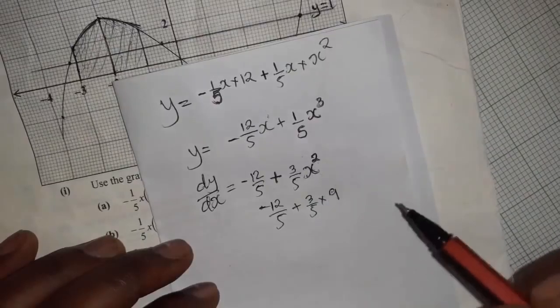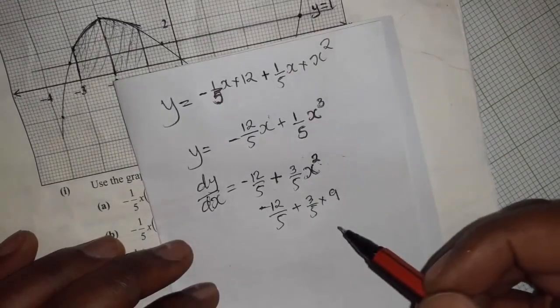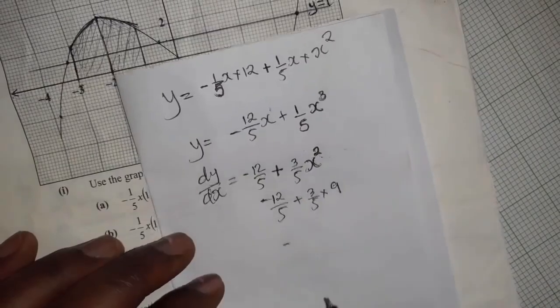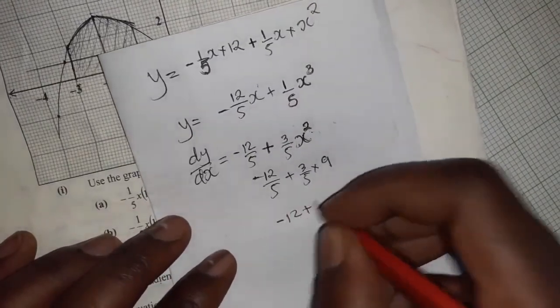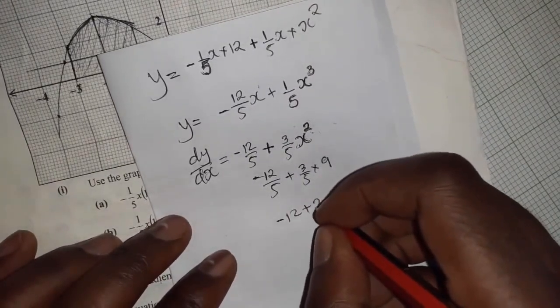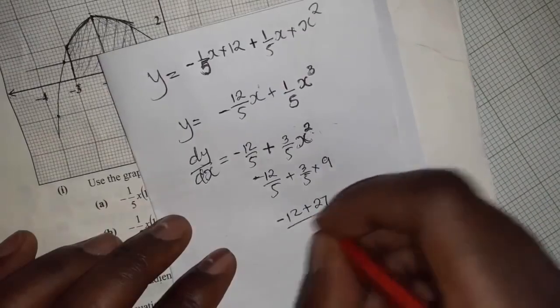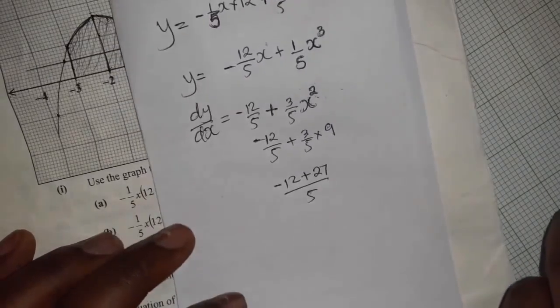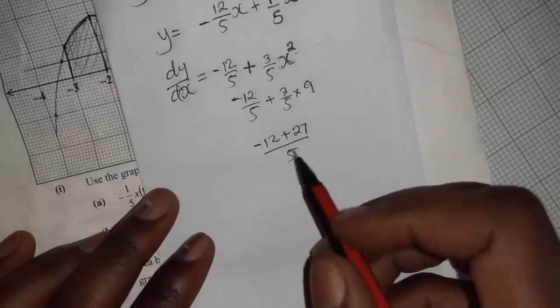You know where this 9 is coming from: 3 times 3. So this is going to be -12 plus 27 over 5.